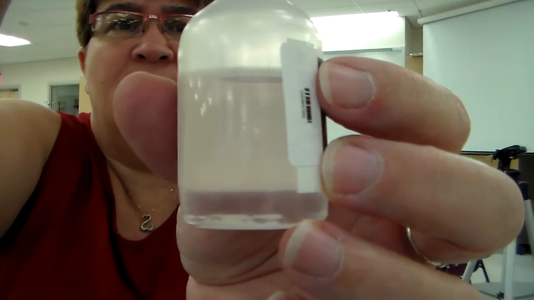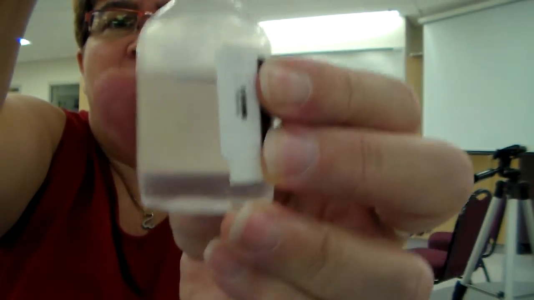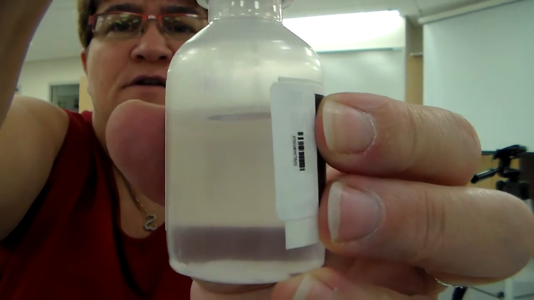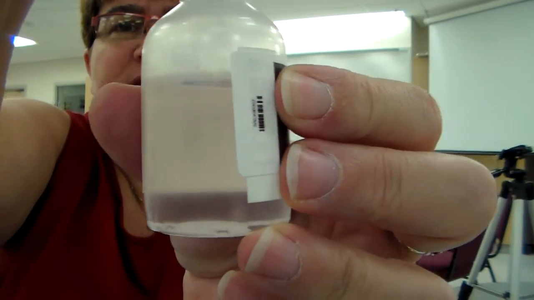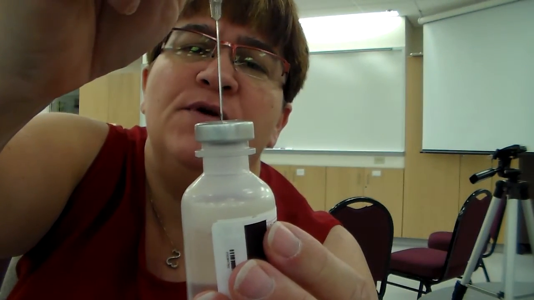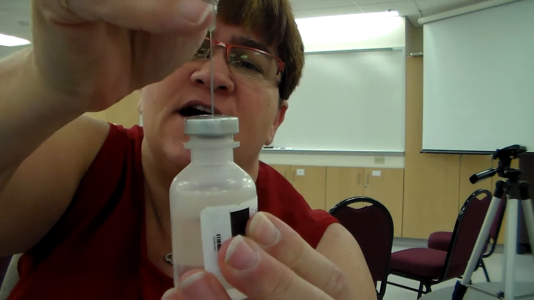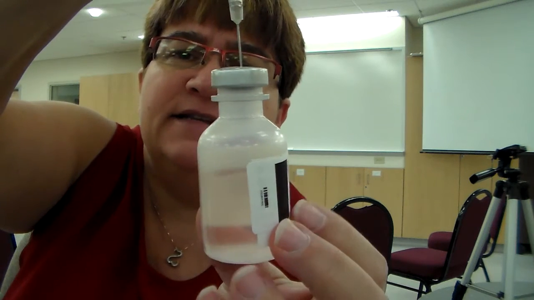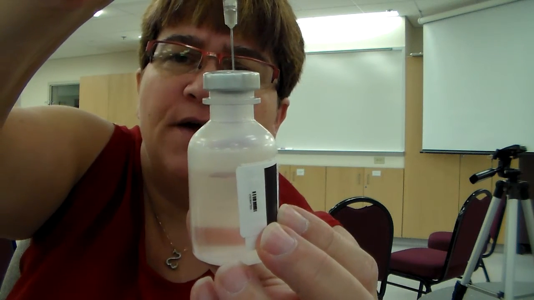Let's see if I can do it again. Okay, watch. See, there was air that got, I instilled air into the liquid. I don't want to do that, okay? I want to just instill 3 milliliters of air into the air space that's already there. So I'm just barely putting my needle into that stopper, okay, and instill air, okay?